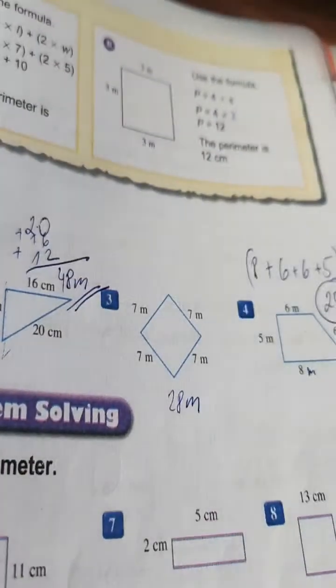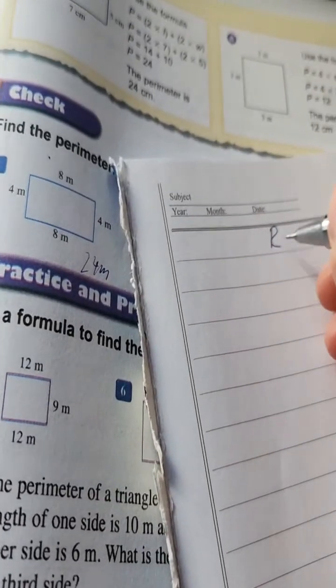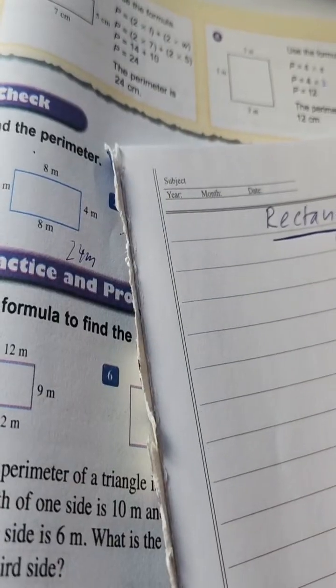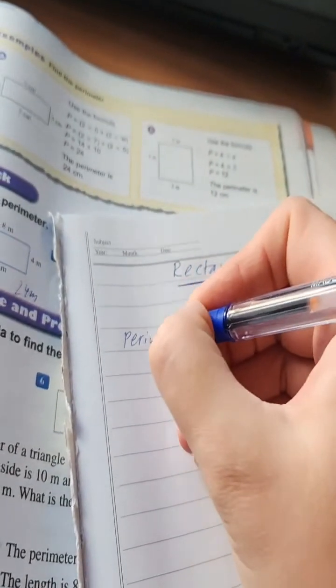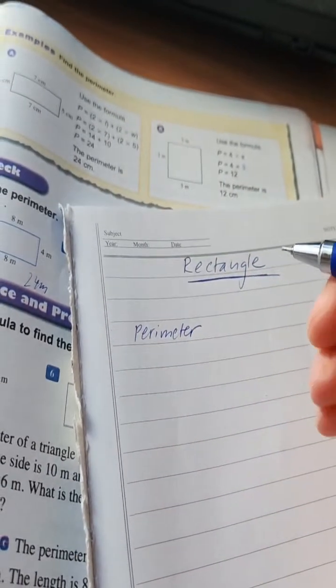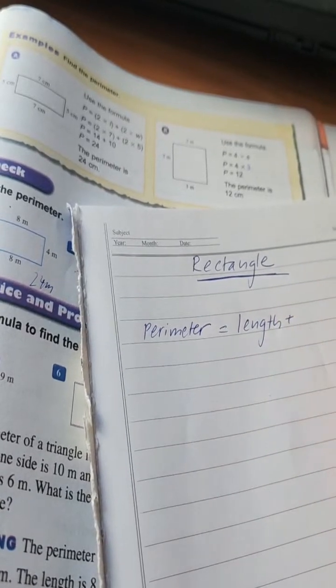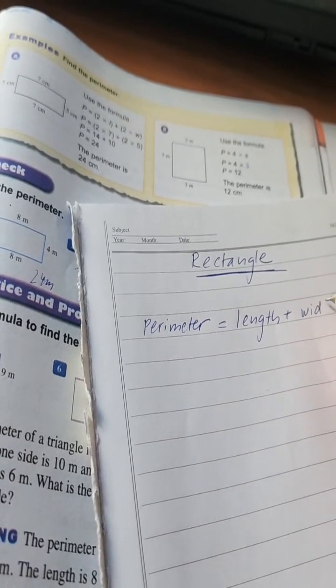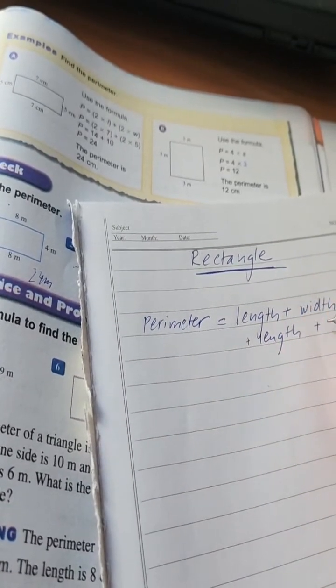So we can write it again so you will know for your test. Okay? Write for your rectangle, and we will write perimeter. There is length plus width plus length plus width.